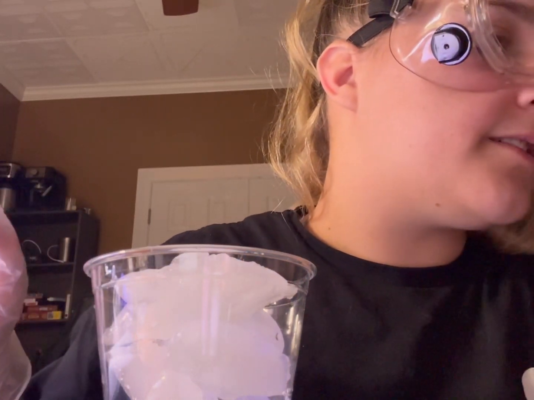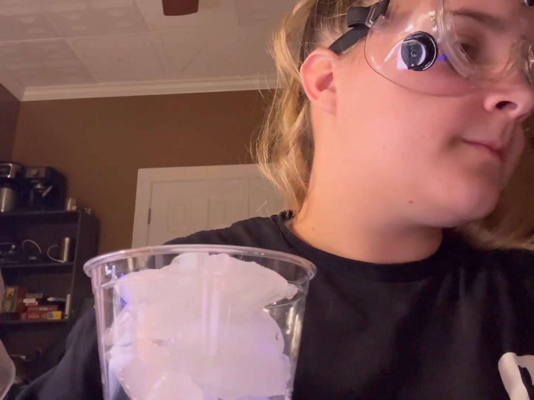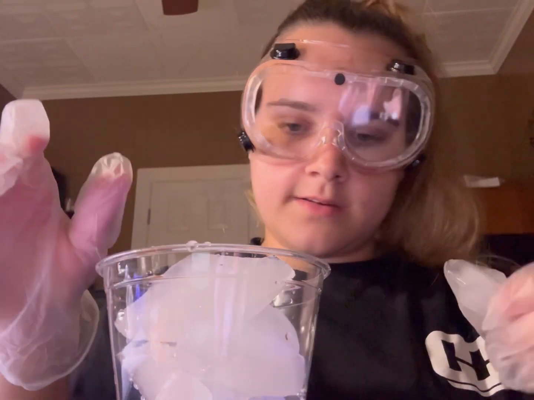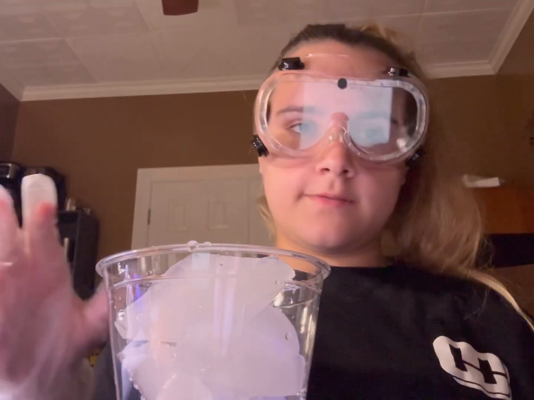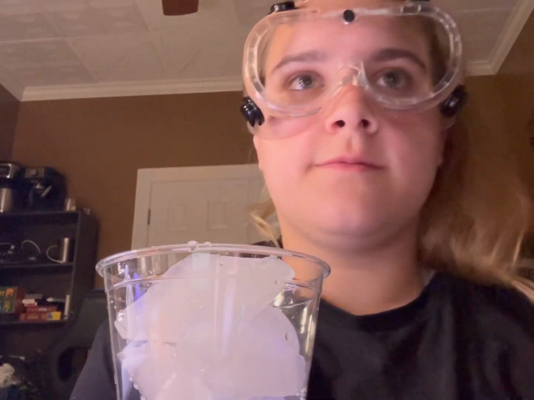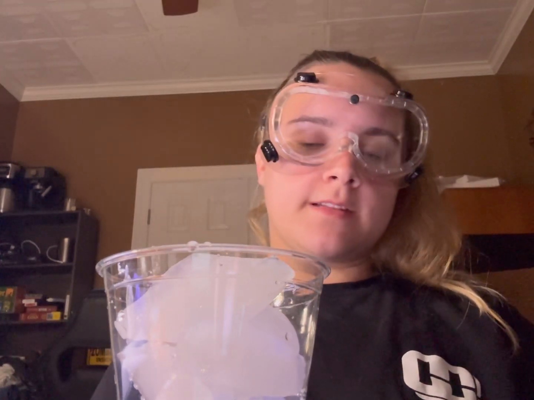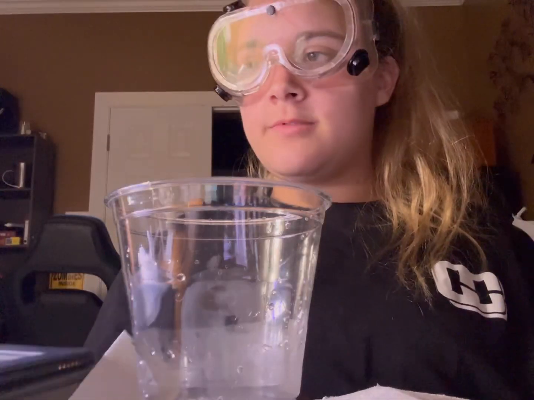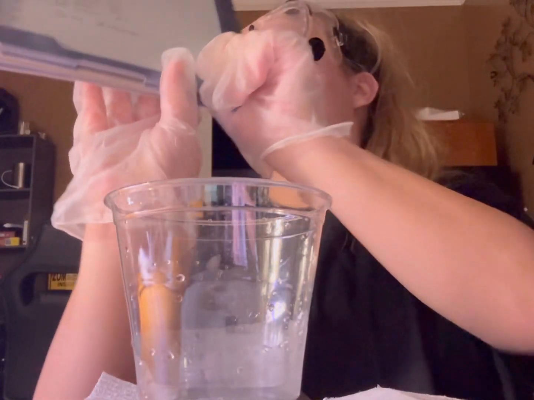Let's find a tinier ice to replace one of these. It's 103, which is enough. So now I add 25 milliliters of water, and I will record every 30 seconds what the temperature is. So I'll show y'all the results. So here are my results from the tap water.